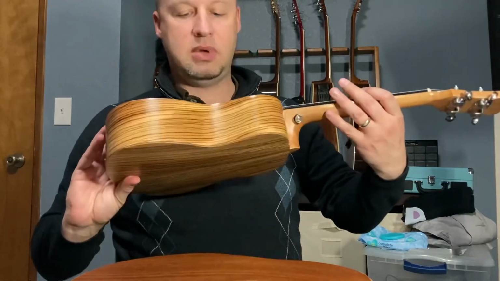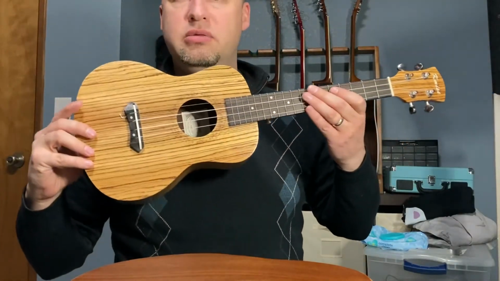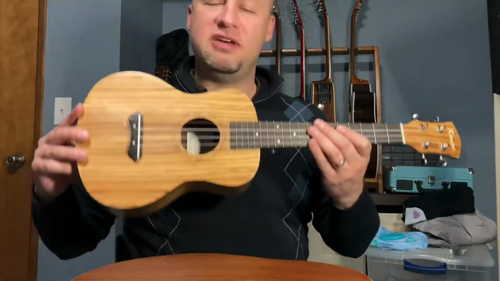So, high G, low G, they're both very good. Now you know, if you didn't know before.